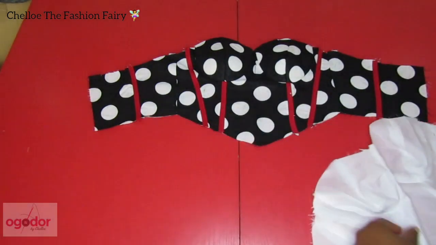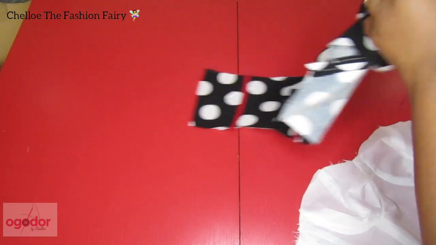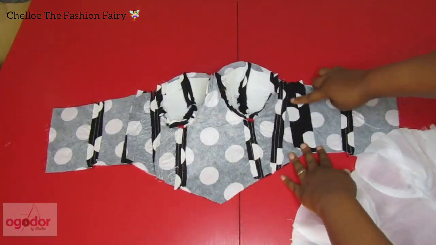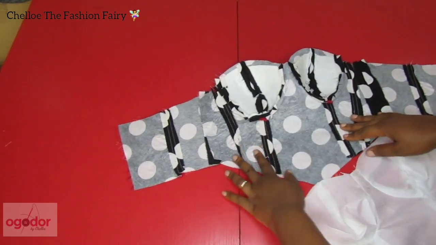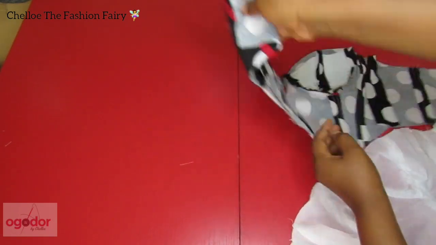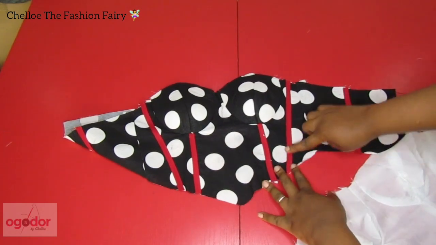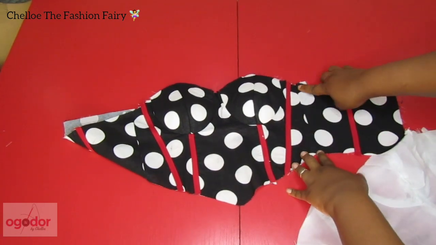I used wadding for the cups. I used paper stay because the material kept shifting, and I ironed all the allowances open. I also went ahead to use my bias binding to create all these style lines.